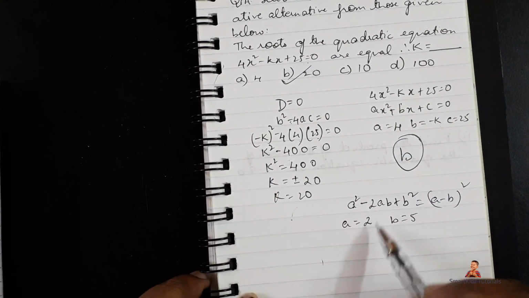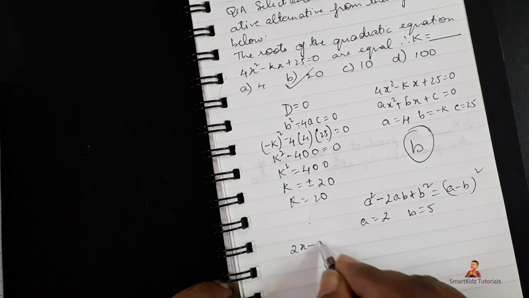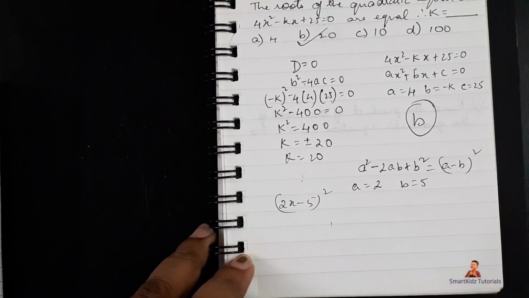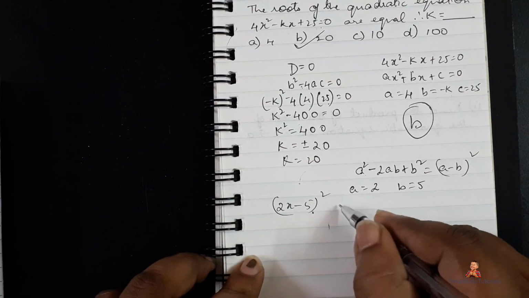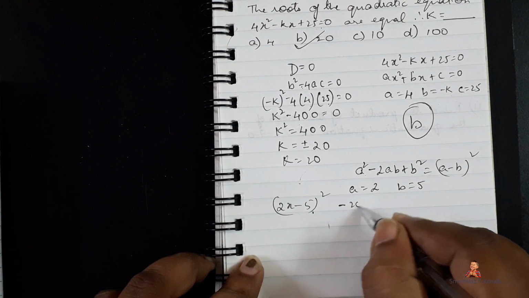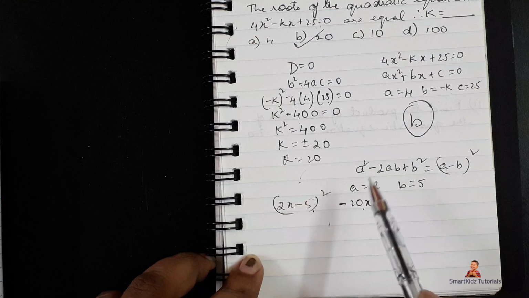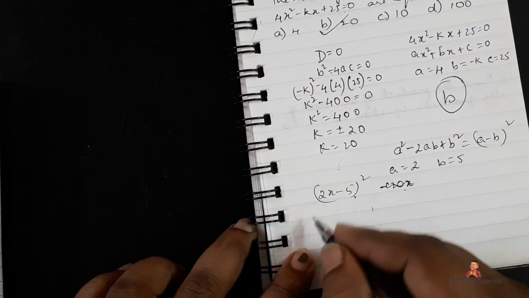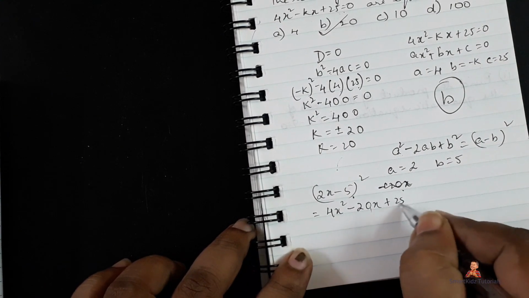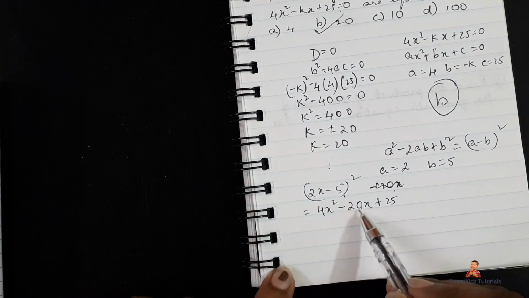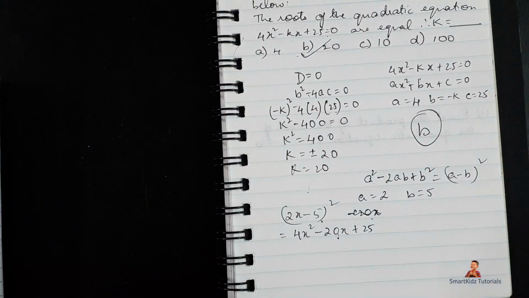Then the equation is 2x minus 5 the whole square. If we expand this, we get 4x square minus 20x plus 25. The middle term is minus 20x, and 20 is our answer, the k over here. That means b is our correct choice.